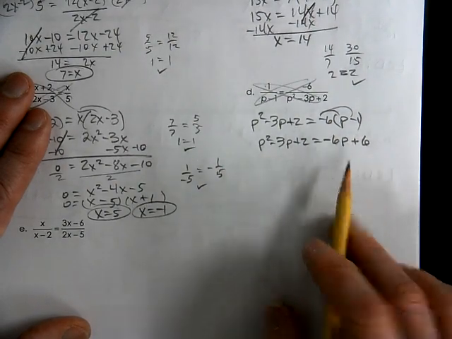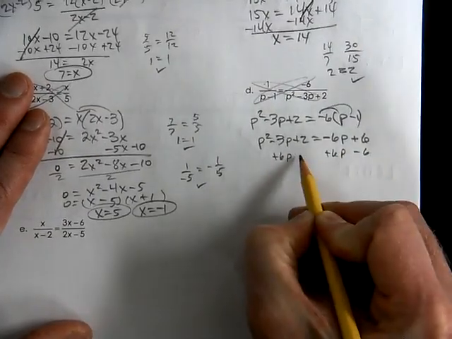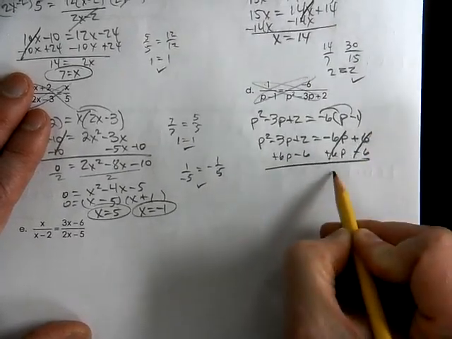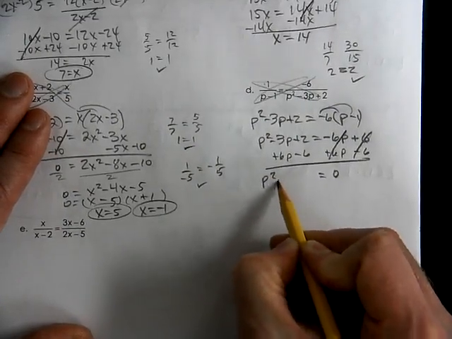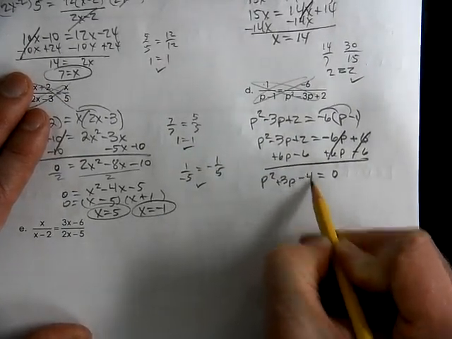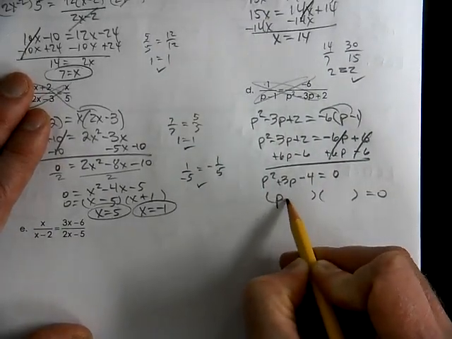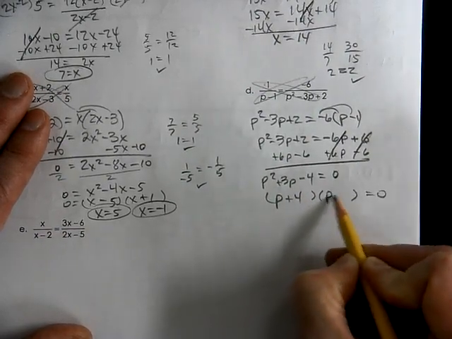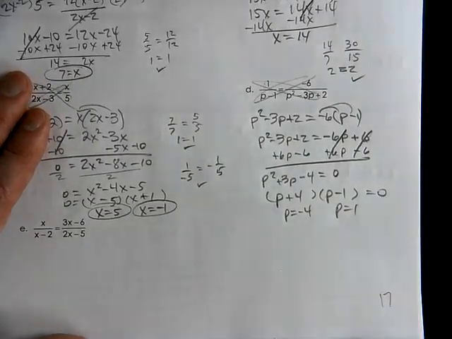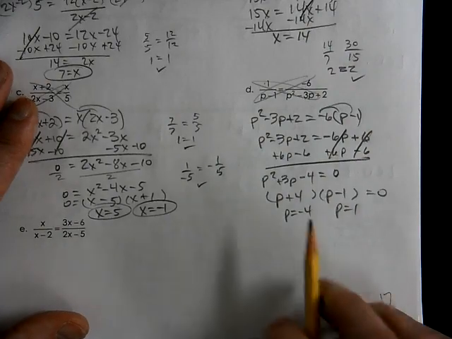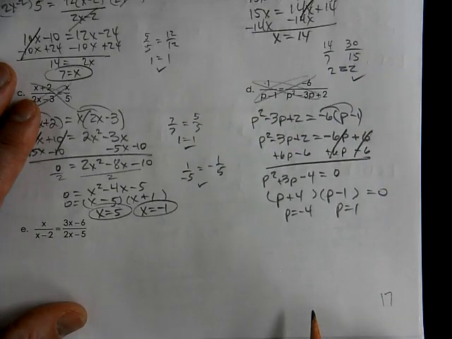Then I have 2 different types of p's, so I have to bring them all over to the same side. And my constants. I have to make it equal to 0 on one side. So that's p squared plus 3p minus 4. And that can be factored. I get p plus 4, p minus 1. So I get an answer of negative 4 and I get an answer of positive 1. Do either of those make the denominator 0?